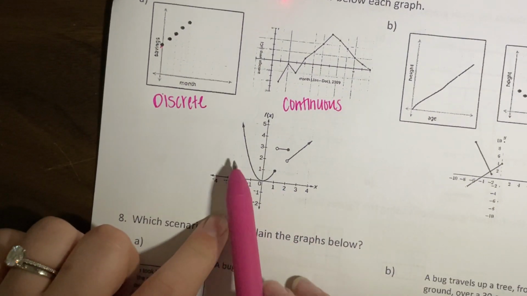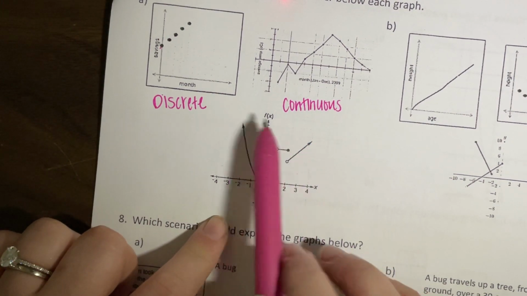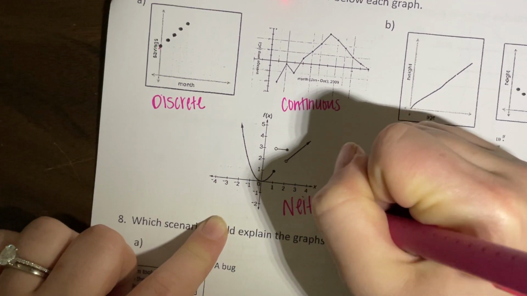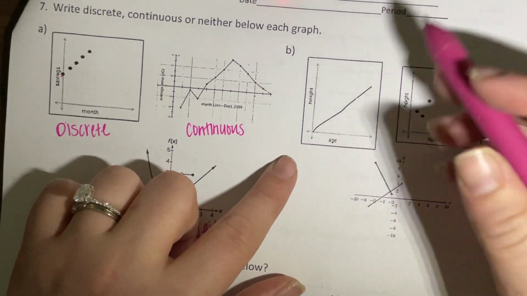And this one right here is interesting because I can draw a line, but then I have to also pick up my pencil. So it's a little bit of both, so it's actually neither, because it doesn't fit either category 100%. This is one continuous line.